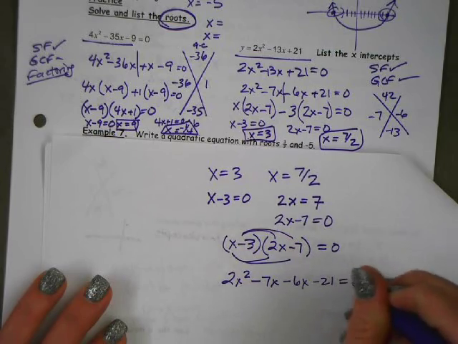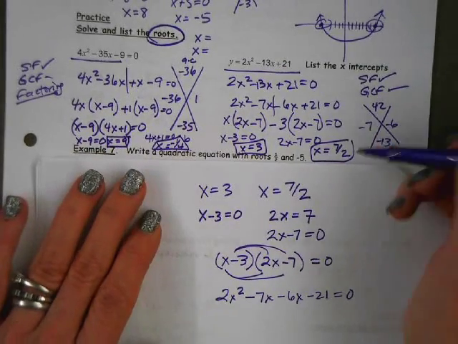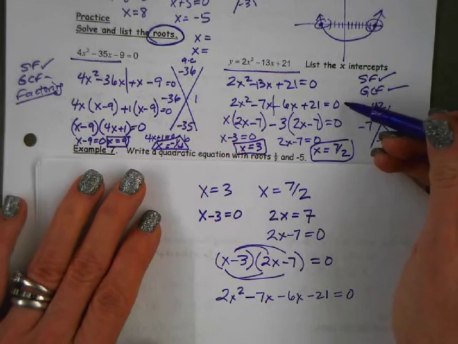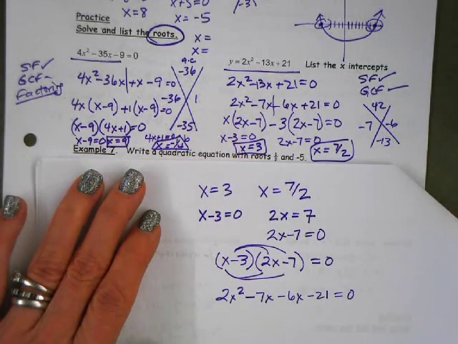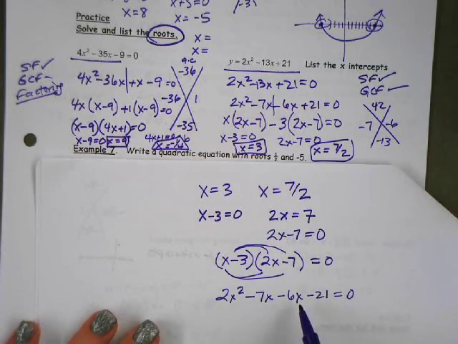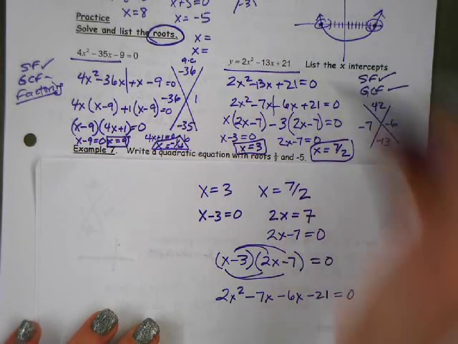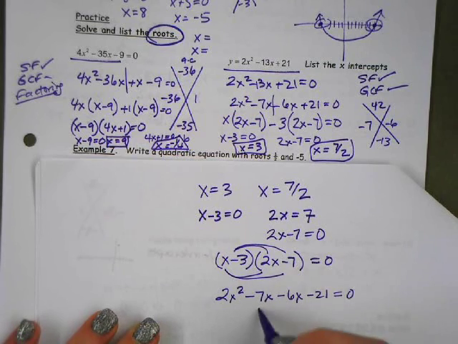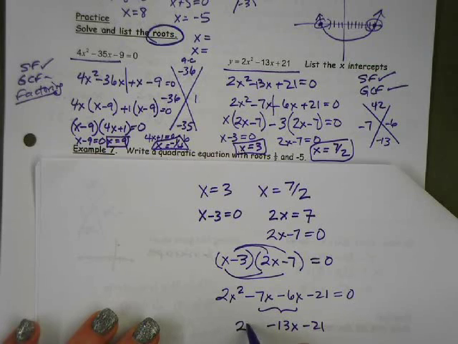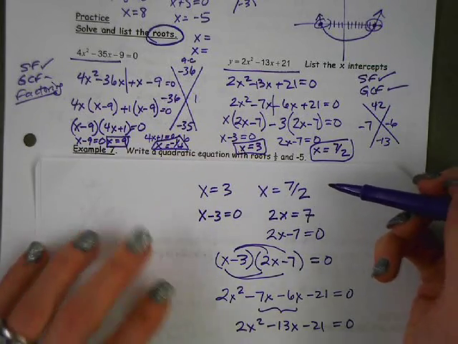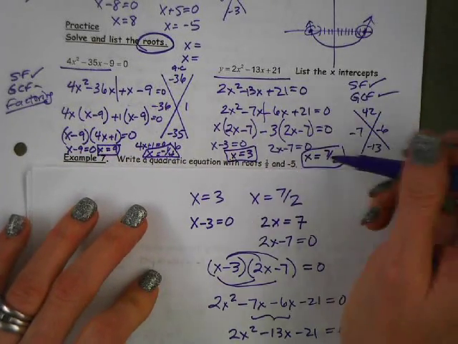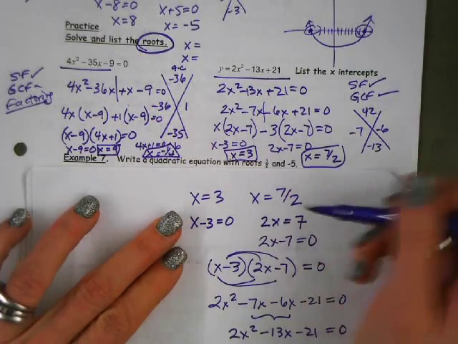Okay? Notice how we're right here now. You guys worked your way up to here. So that's my middle term that I rewrote, which is right here. And then I go to the next step, which is combining the like terms. So I'm going to combine these. It's 2x squared minus 13x minus 21 equals 0. Okay? So what I wanted to demonstrate was that we have gone from the equation down to the roots, and that you can actually take the roots and work your way up to the equation.